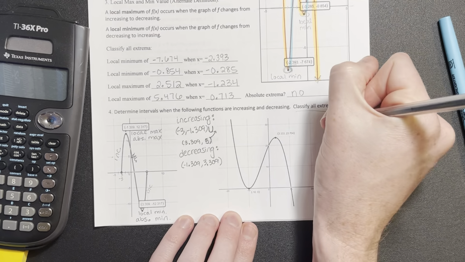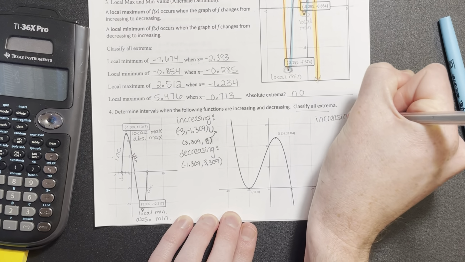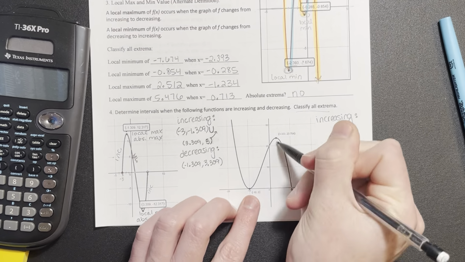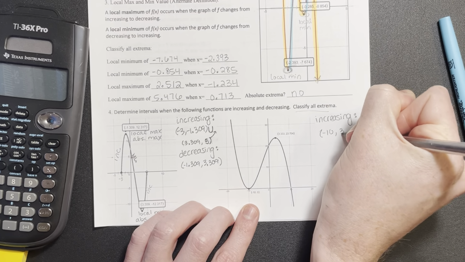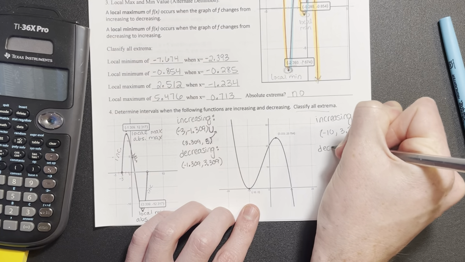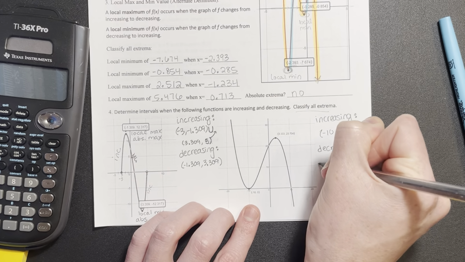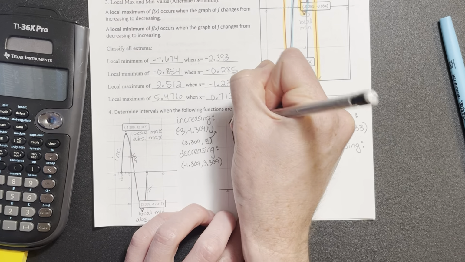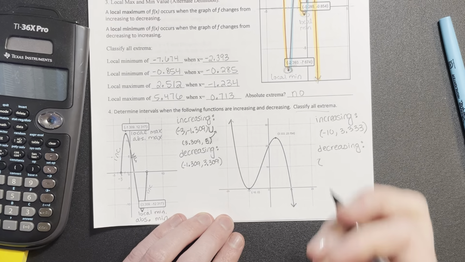Okay, so in this next part, let's see, increasing. We've got a middle section here that's increasing from negative 10 to 3.333, and then decreasing. And this would keep going on forever. It's not clear necessarily, but it doesn't have a point that stops it.